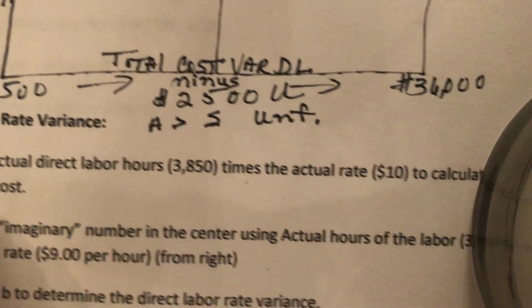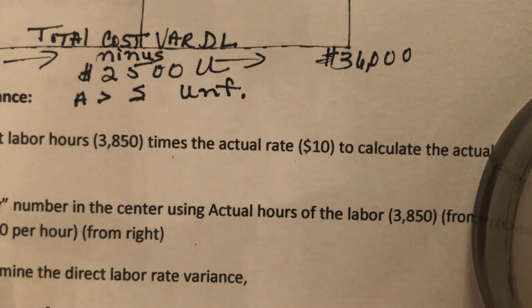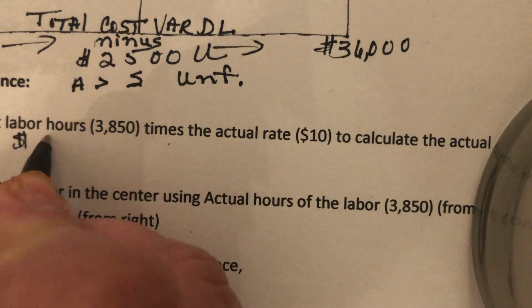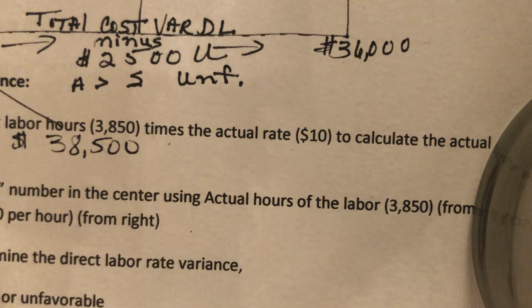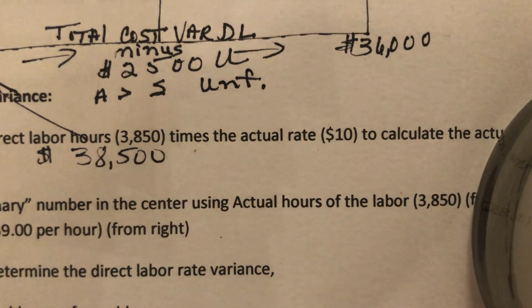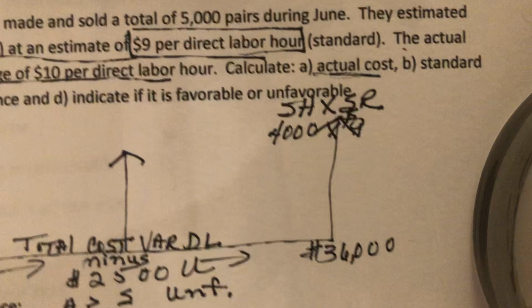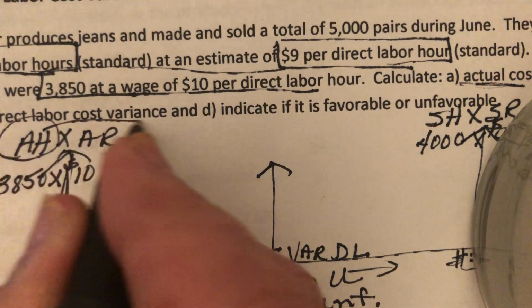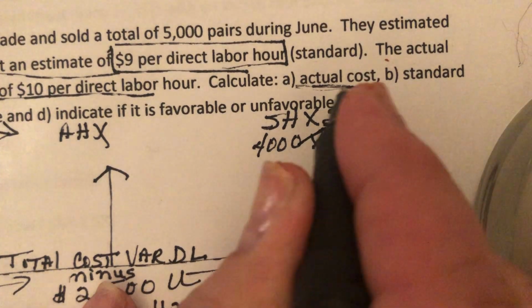So it says in the second part, use the actual direct labor hours and the actual rate to calculate the actual direct labor cost. That would be your $38,500. We've already done that right here. Now we want that imaginary number I was telling you about. That's what I call it. If you set this up correctly, you want your actual hours times your standard rate.